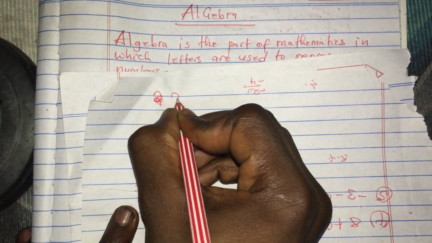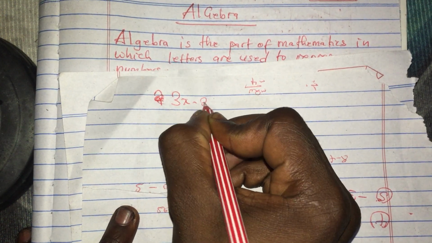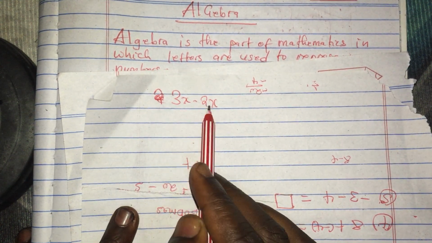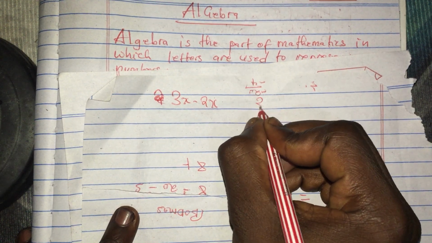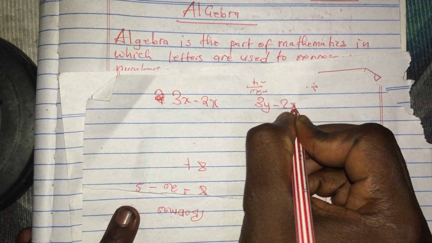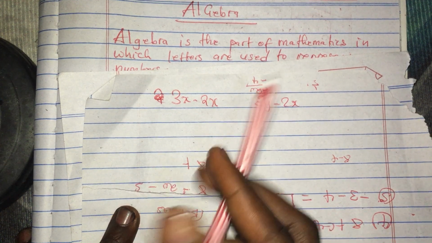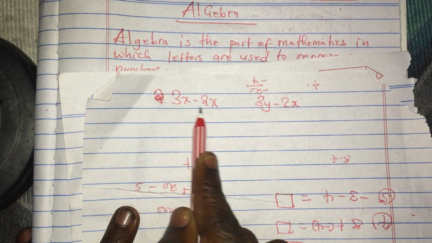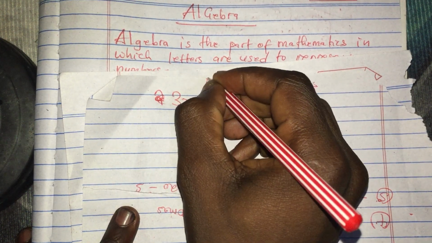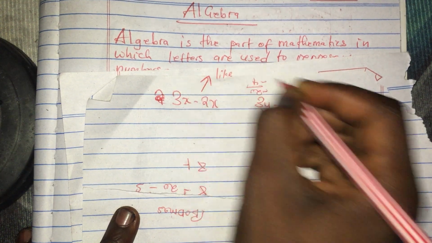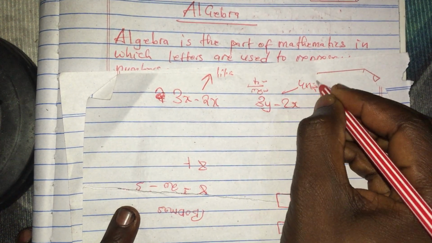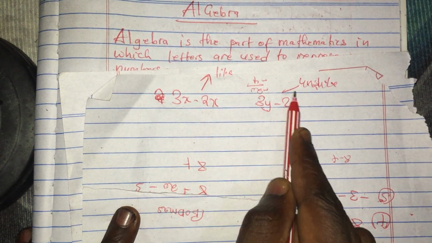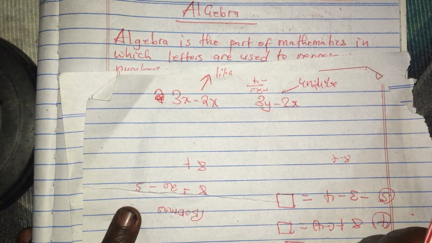let me say 3x minus 2x. If you check, here we have x and also here we have x. These are what you call like terms. But if I write 3y minus 2x, these are unlike terms. So these are like terms, and these are unlike, which means they are not the same. If you check, the like terms are the same, then unlike, they are not the same.